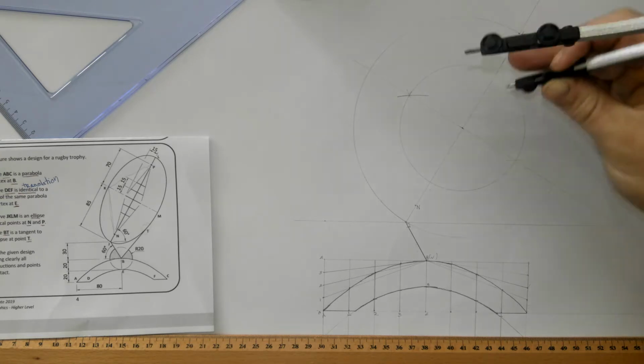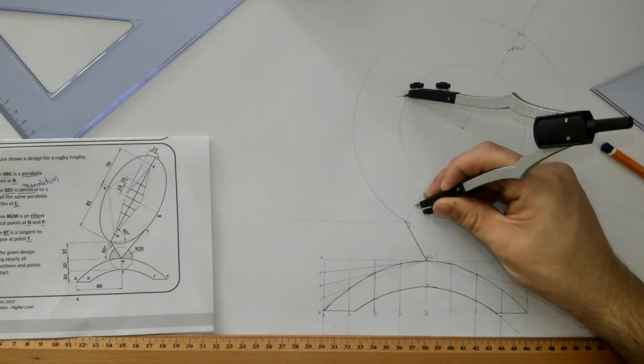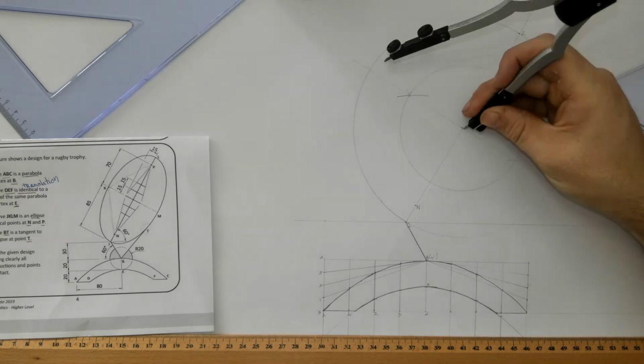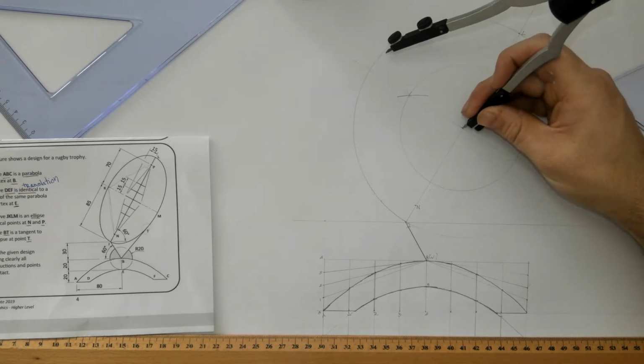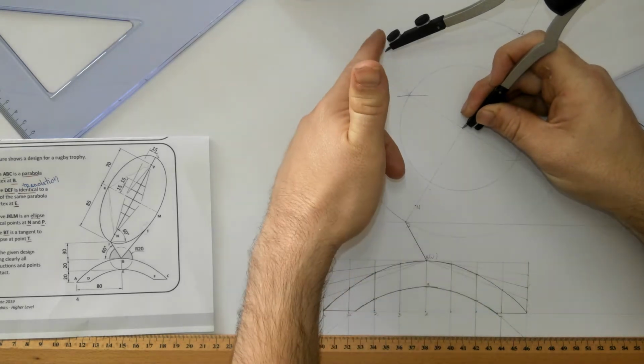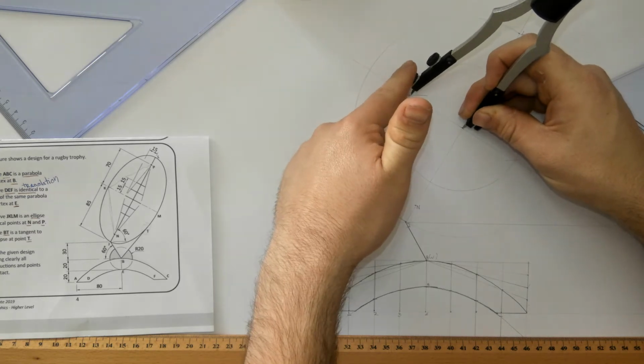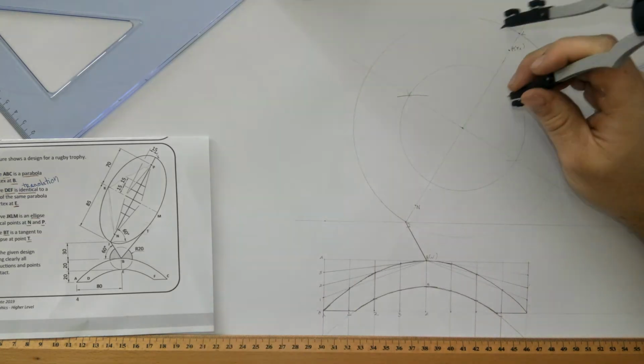Where they intersect is a point on your minor circle, so you can put your compass on the axis, move to the point of intersection and swing it about.